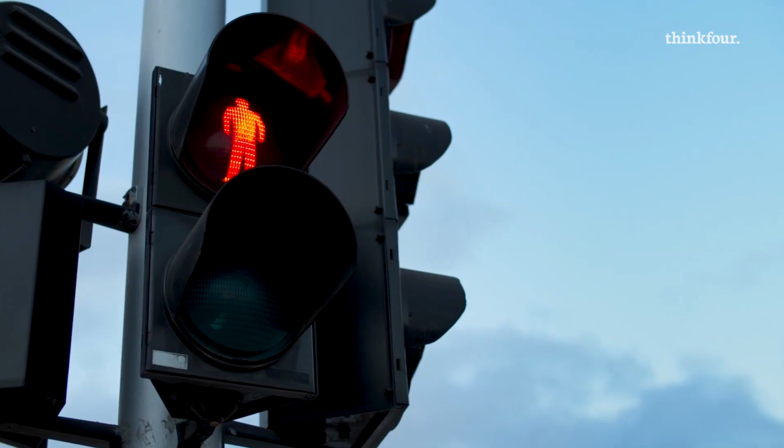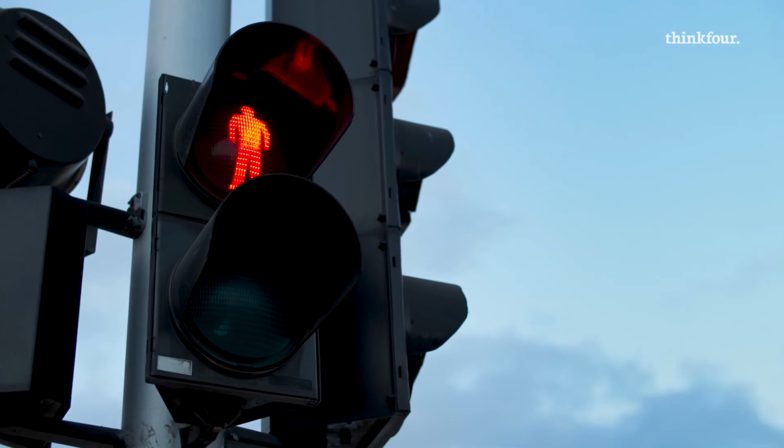And one final piece of advice, look both ways when crossing the street, because there won't always be someone there to shout stop if you need it.